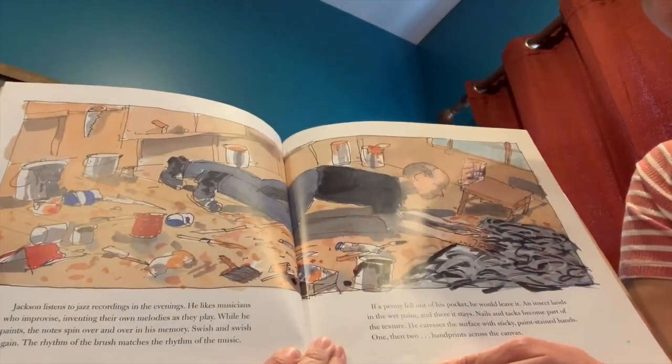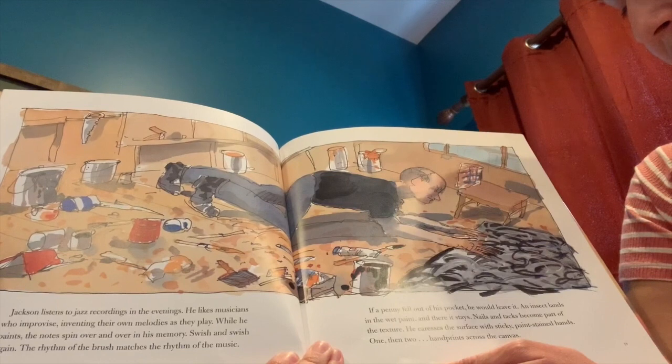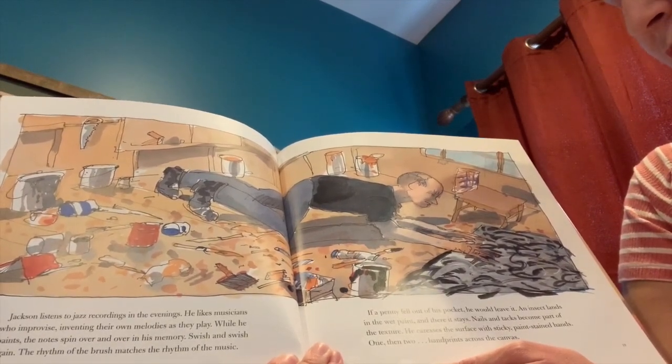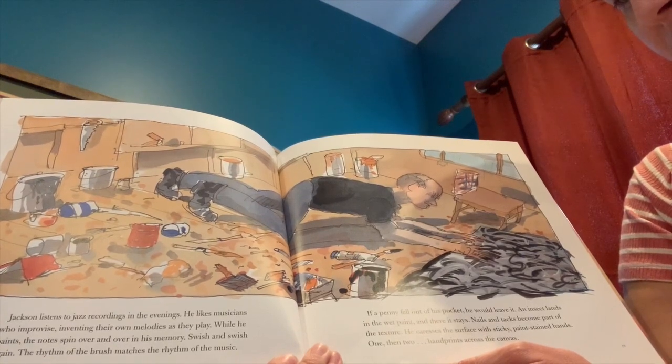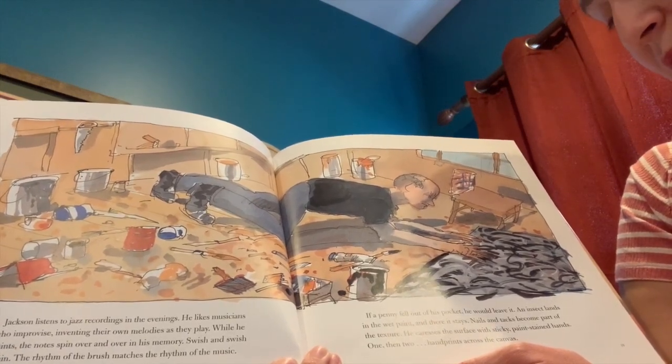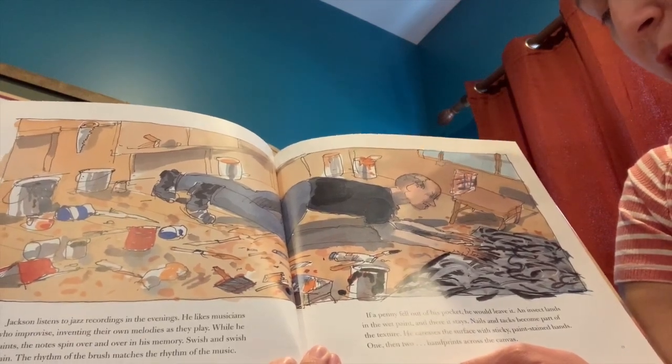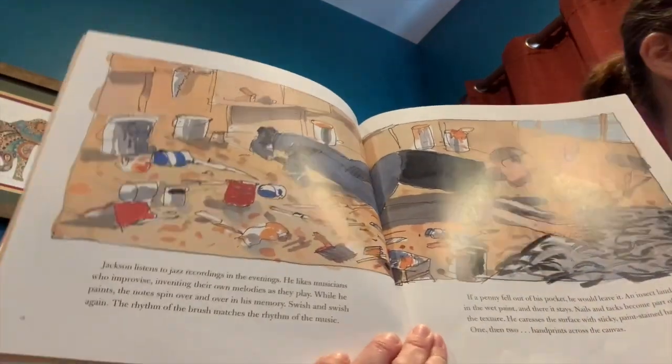If a penny fell out of his pocket, he would leave it. An insect lands in the wet paint, and there it stays. Nails and tacks become part of the texture. He caresses the surface with sticky paint-stained hands. One, then two, handprints across the canvas.